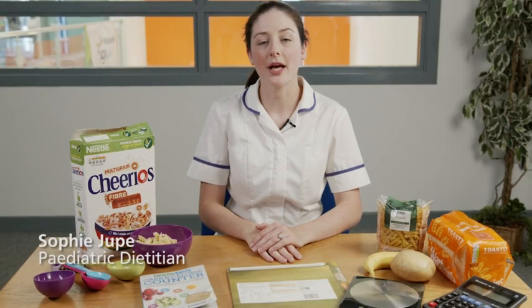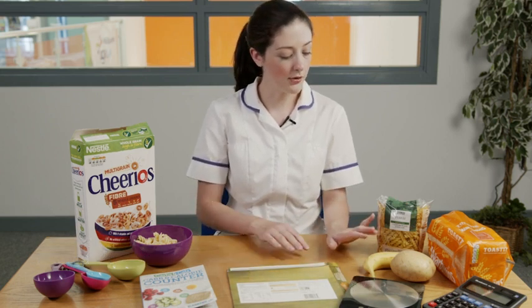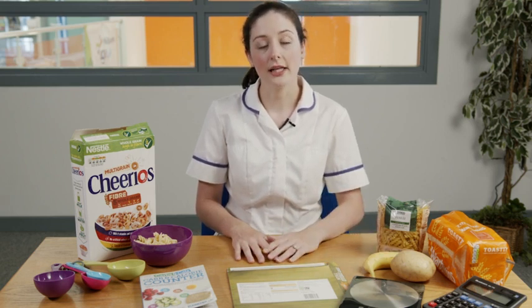Hi, my name is Sophie Dupe and I'm one of the paediatric diabetes dietitians, and today we're going to learn how to carbohydrate count. Firstly, we're going to look at foods that come in food labels. Next, we're going to look at foods such as fruit and vegetables that don't come in any packaging. And finally, we're going to learn how to carbohydrate count foods that we need to weigh out.